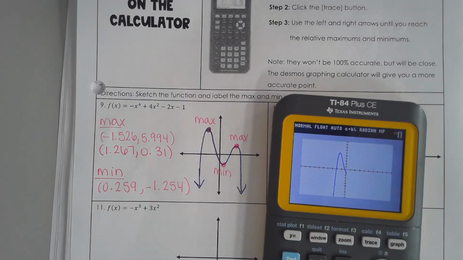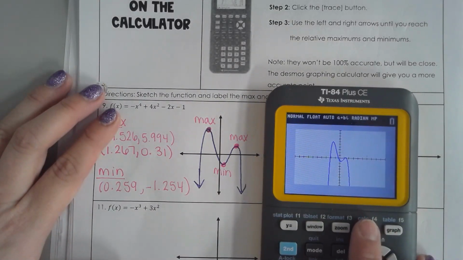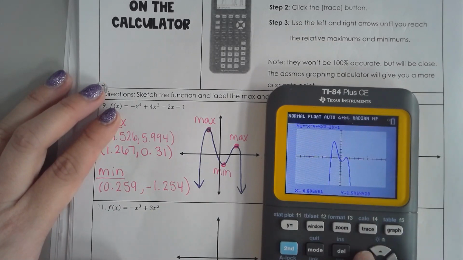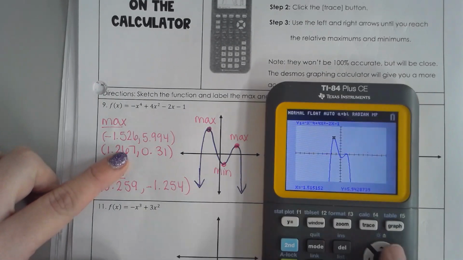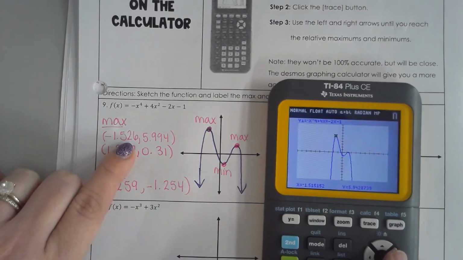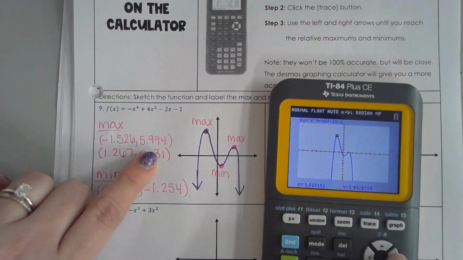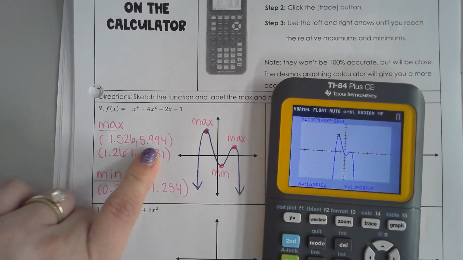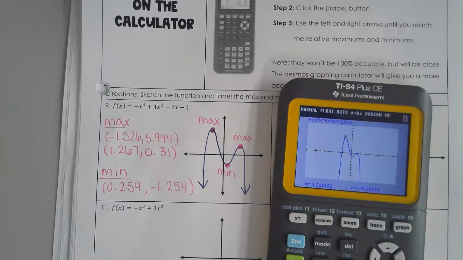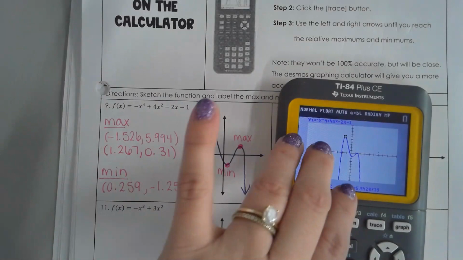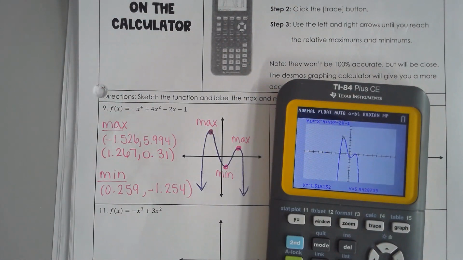So graph it. And I hit the trace button. If I go up here to a max, I have negative 1.515. I never truly get that number. It's close, but it's not going to be the most precise. Now there is a way to get the precise point, but it's really complicated in here. I don't even want to show you and confuse you. Just use the Desmos one. Okay, it'll be a lot easier.